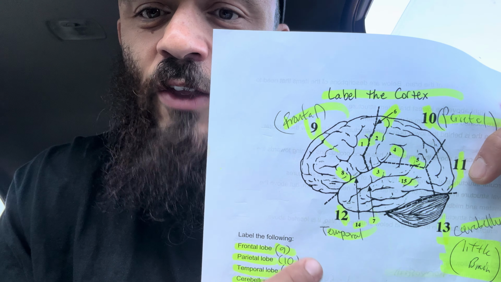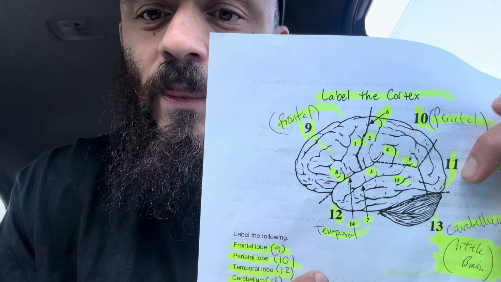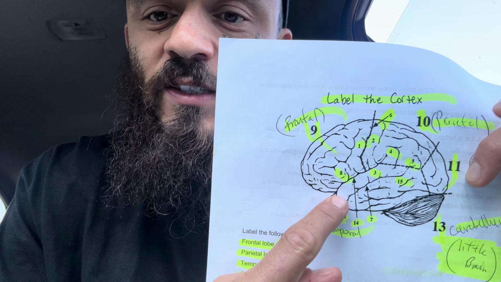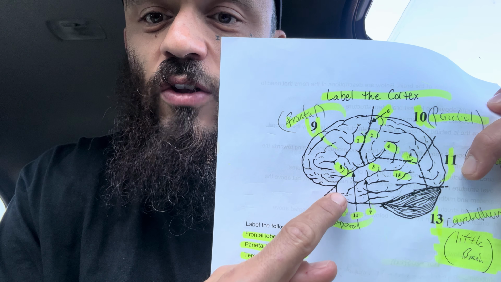So let's do this one. So now there's another big sulcus. There's another big sulcus here, and I think it's 14. It's this one. It's also called a Sylvian fissure, but there's also another word for it. Sylvian fissure was more of like the term of maybe like a scientist that discovered it.